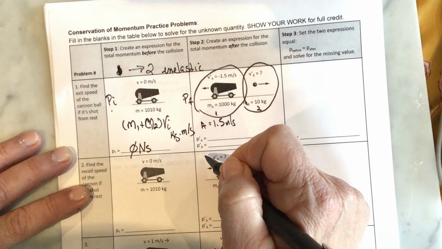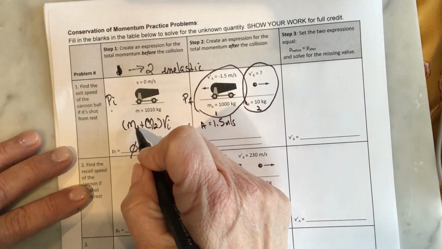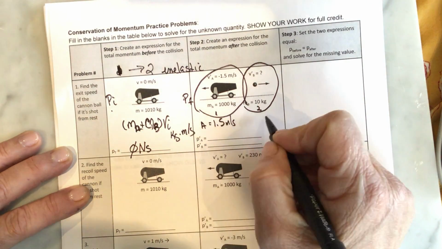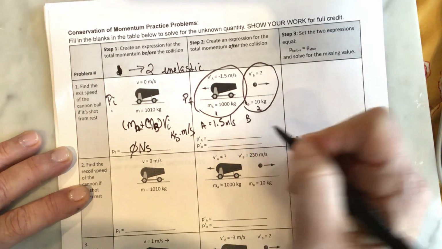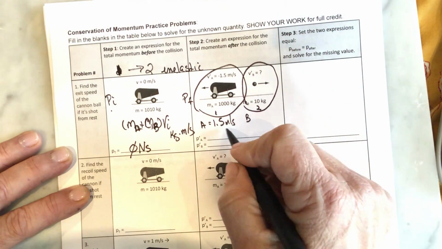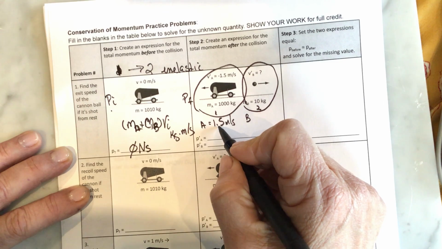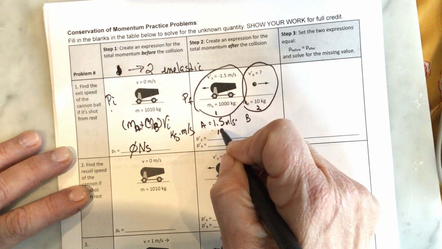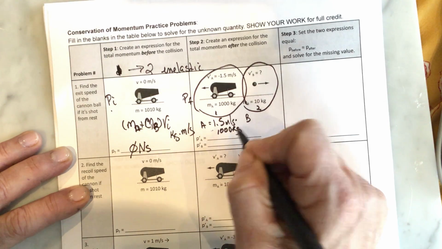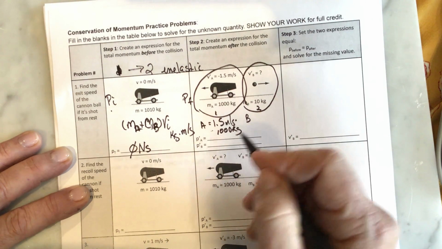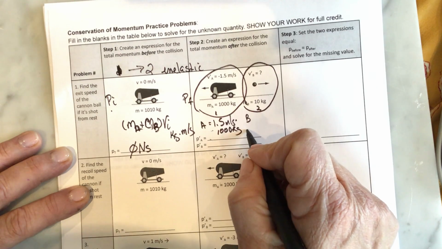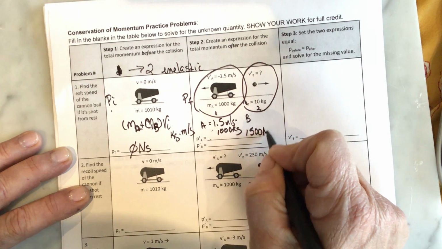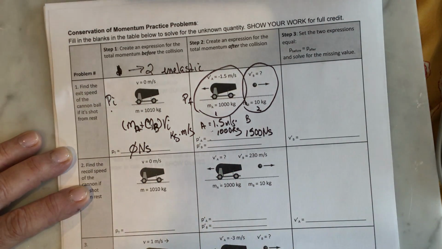Oh, I see they're using A and B rather than 1 and 2. Okay, I can fix that. Here's A and B and A and B. I usually think of objects 1 and 2, but that's fine. So object A has a velocity of 1.5 meters per second. It has a mass of 1,000 kilograms. Remember, momentum is mass times velocity. And so its final momentum is 1,500 Newton seconds.